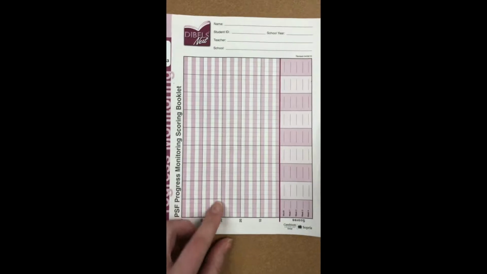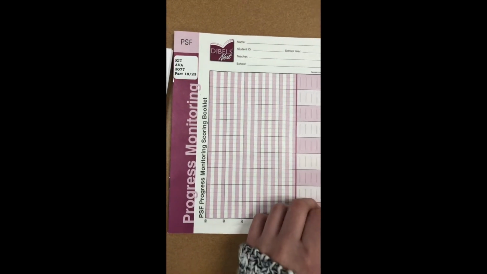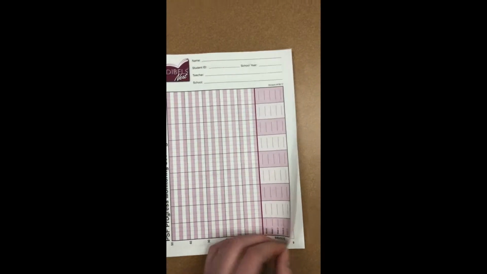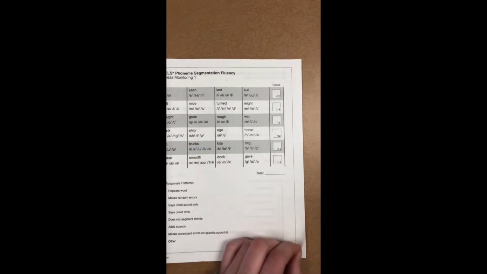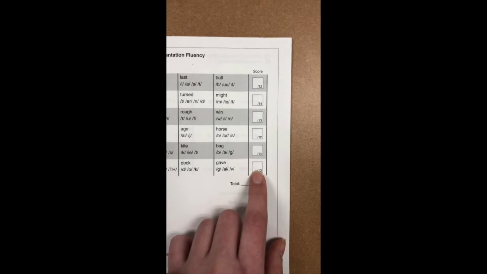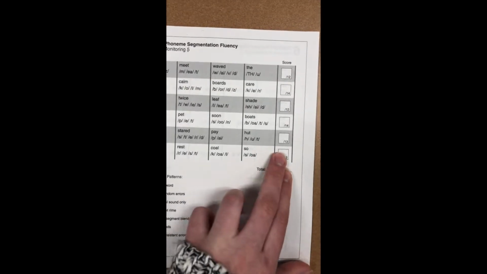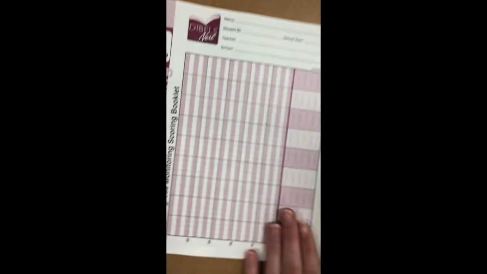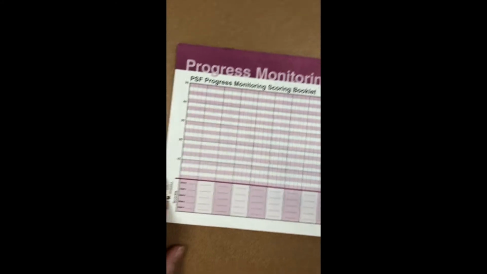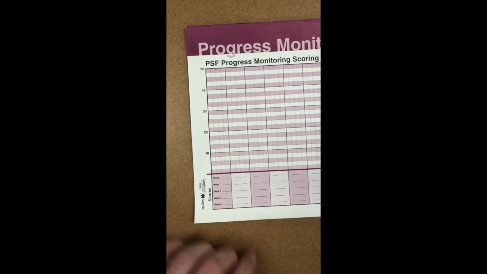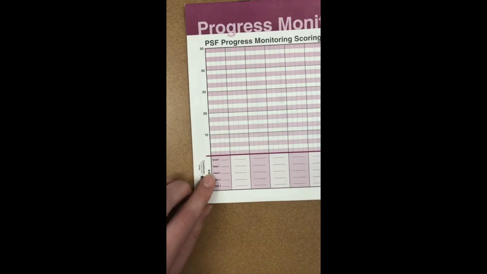To interpret the child's score on one of the progress monitoring scoring booklets, the teacher will do a similar task of filling in the score of what the students got. There's more scoring than the benchmark assessments, and then the front looks like this, and they will fill in the scores as they go, and it correlates to 4 weeks.